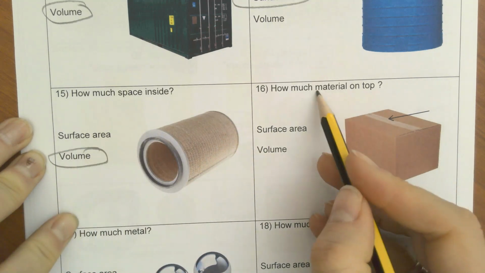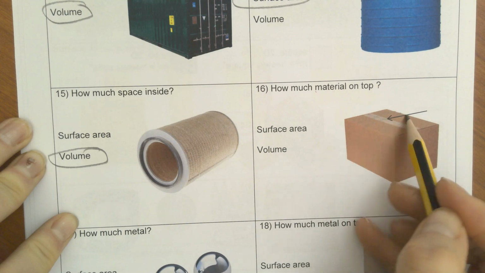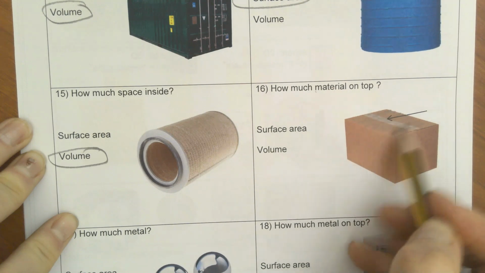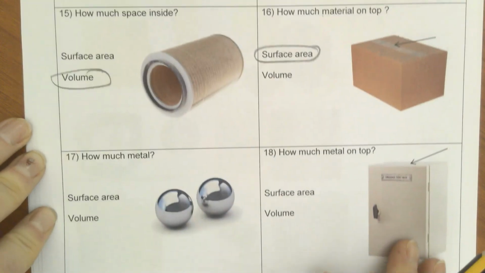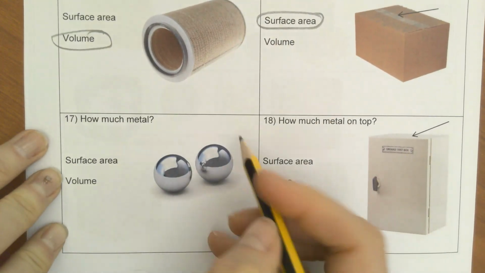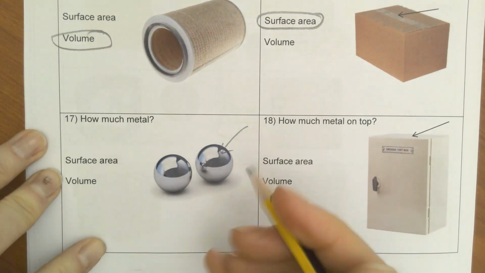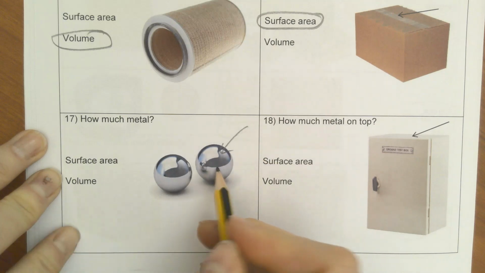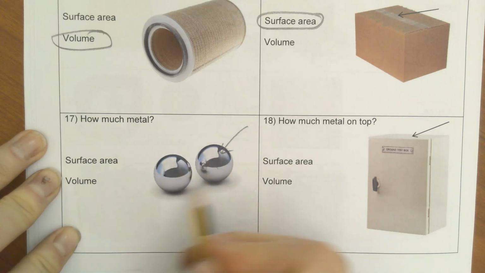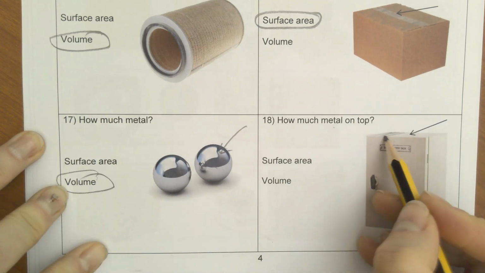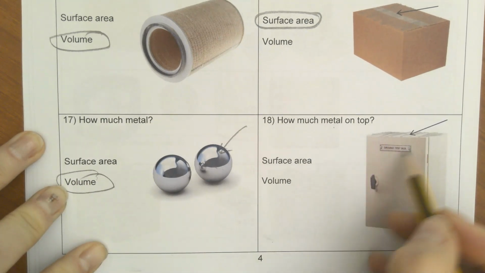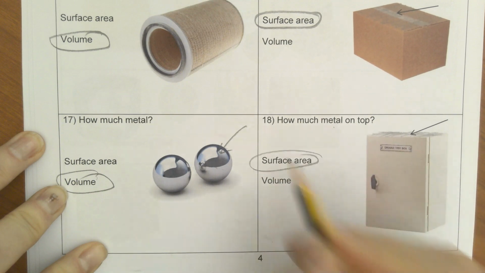We want to know how much material on the top. Maybe we want to put a poster on the top of this. So just the top is an area, surface area. How much metal? You know these are heavy, and so they're full of metal. So it's all of it. So that's the volume. How much metal on top? Just the top of this, not inside, just the top. So that's surface area.